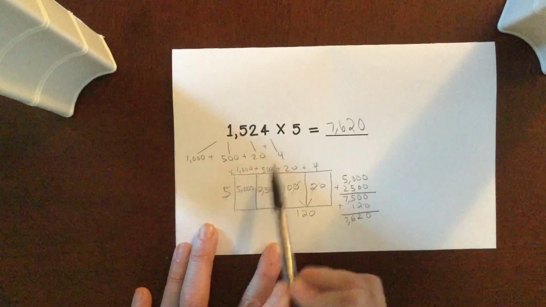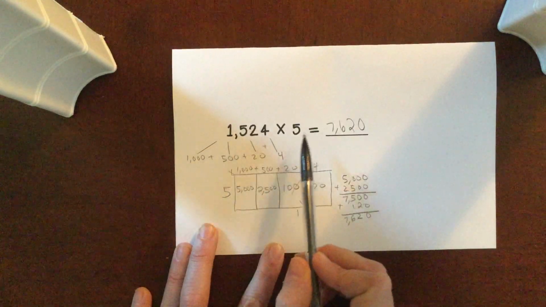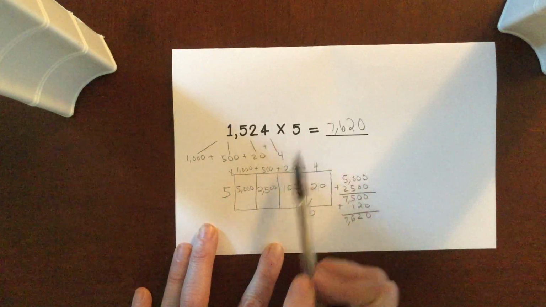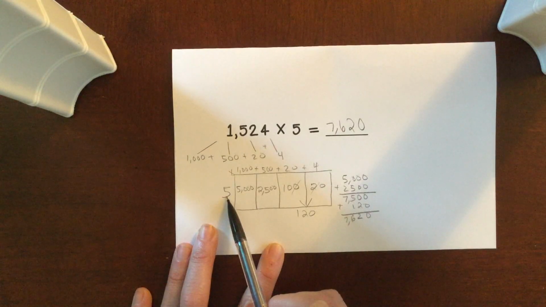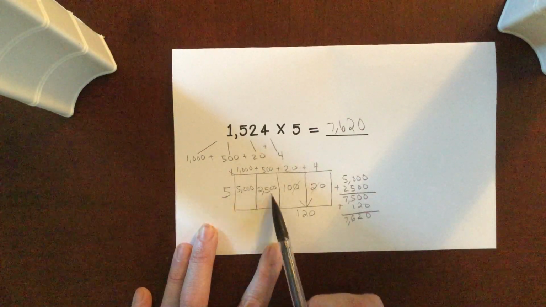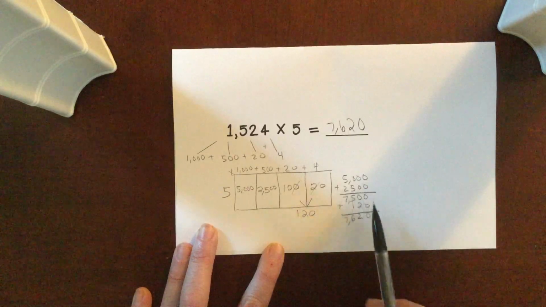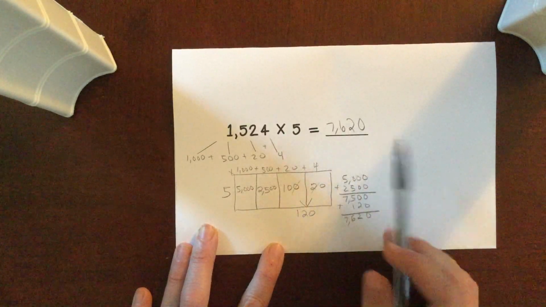So again, same steps going on here. We decomposed the bigger, uglier number. This time, we kept the 5 the same because that was easy for us to handle, especially if you know your 5 times tables. We found our partial products of all 4 of them, added them up to get our final answer.